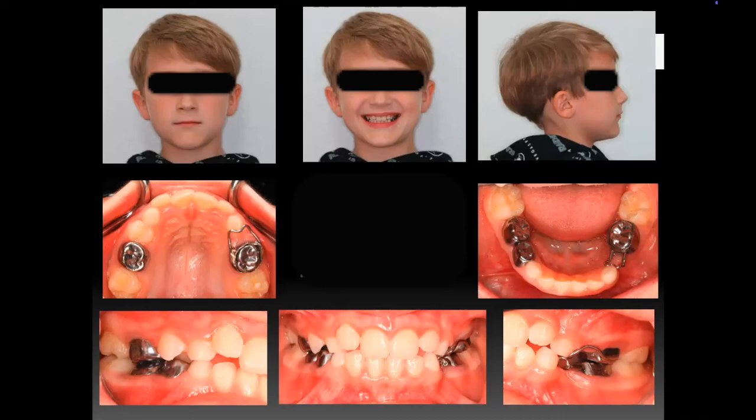Let's look now at the lower occlusal view, and let's do the same thing, our assessment of crowding. So doing it that way, how would you assess the crowding? Just start with the anterior, and then we'll work our way back.